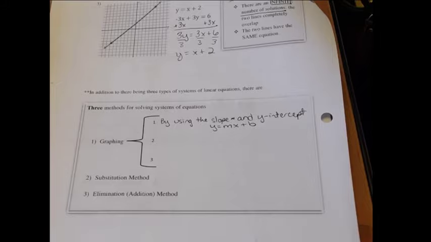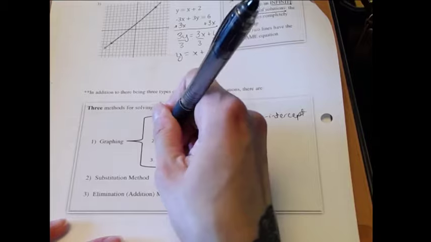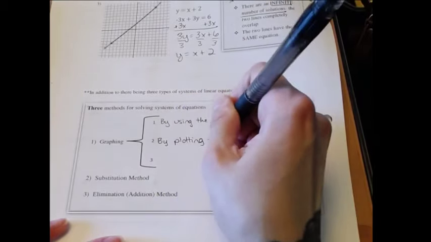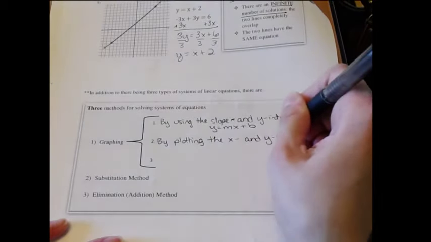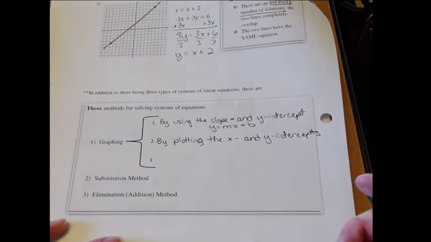The second method for graphing would be by plotting the x and y intercepts. Right? We've done this already.